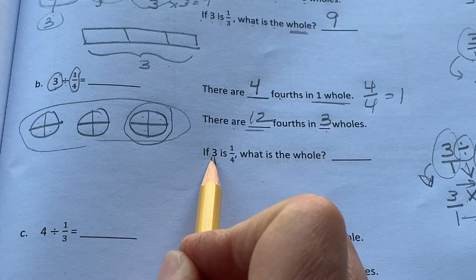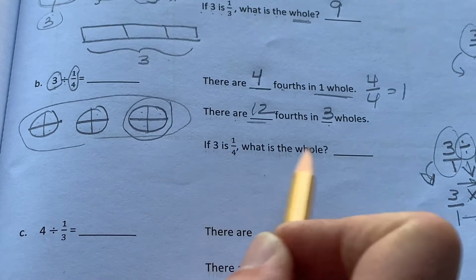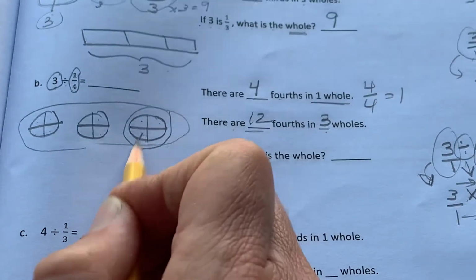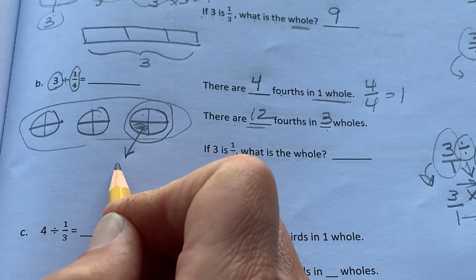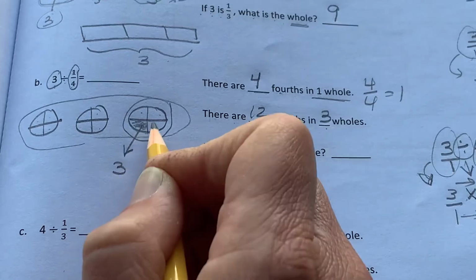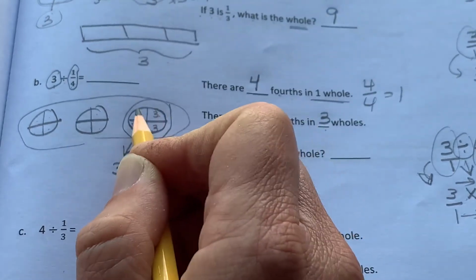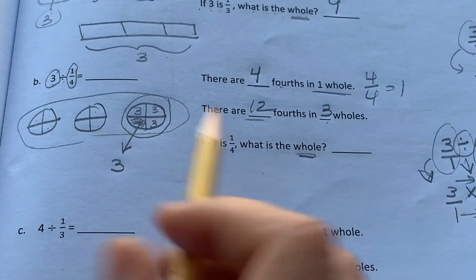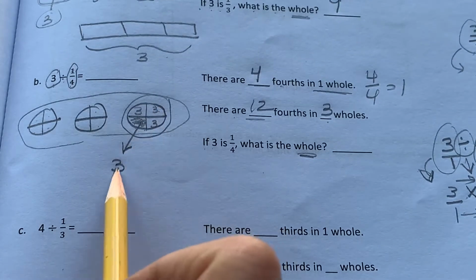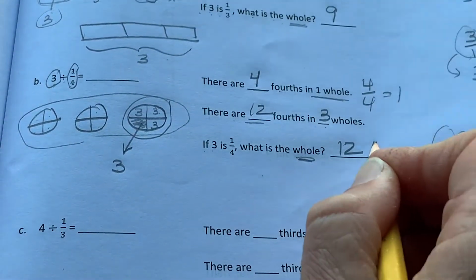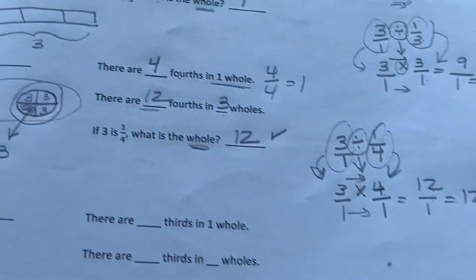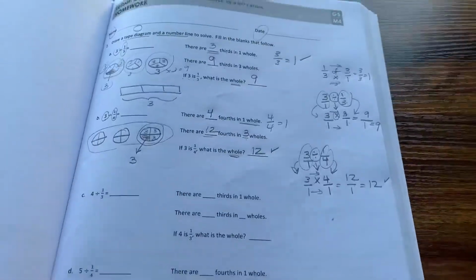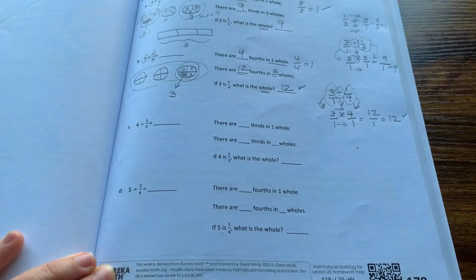If 3 is 1/4, what is the whole? Okay, so they're saying if one of these little pieces, the fourth, is actually equal to 3, then this would be 3, and this would be 3, and this would be 3, and this would be 3. So what would the whole be? 3, 6, 9, 12. I got the same answer again. All right, we did it. Okay, so using these 2 examples, I want you to solve C and D by yourself right now. Good job. Pause the video.